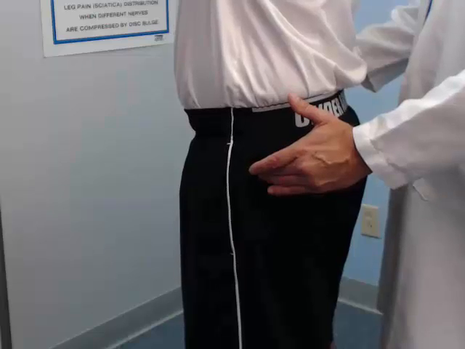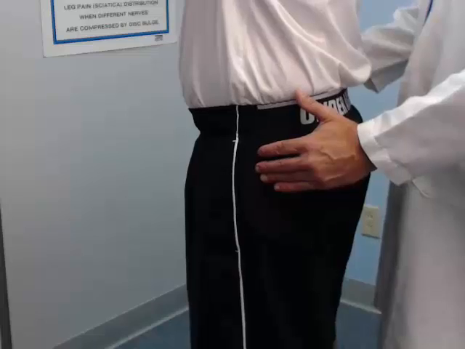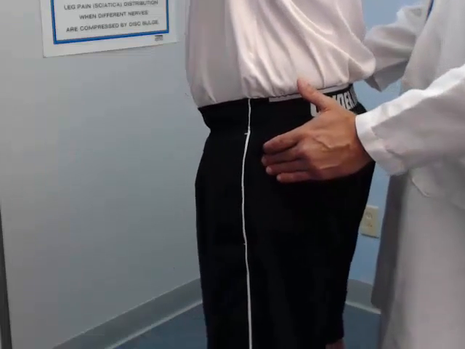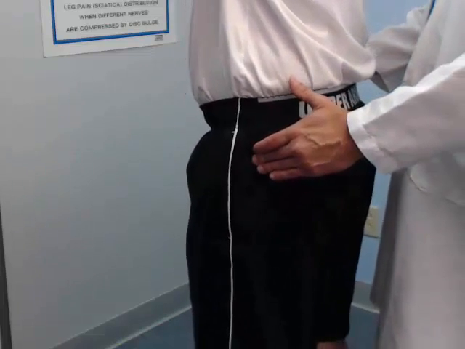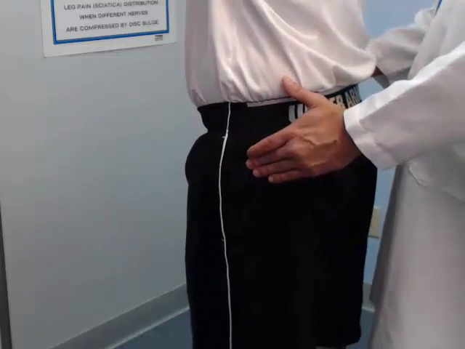Have the patient rotate their femur to feel this prominence move if you are unsure of your placement. You should feel a bump moving underneath your fingers if you are on the greater trochanter.